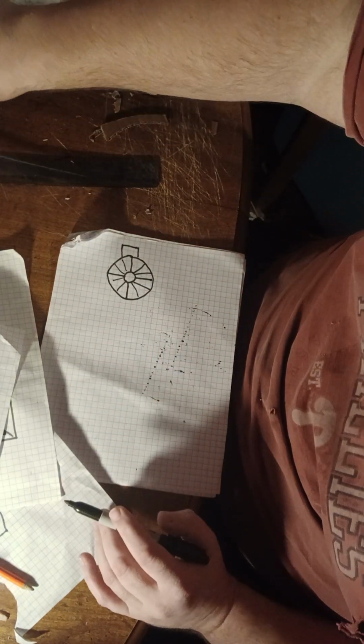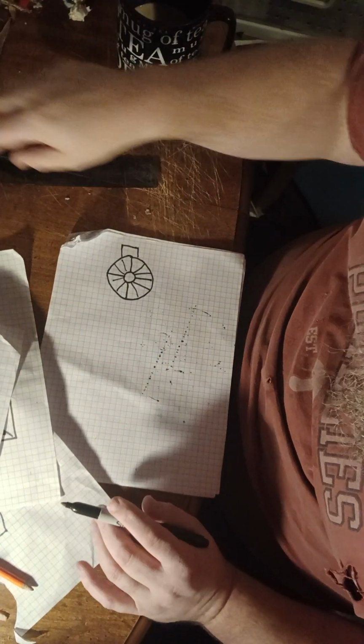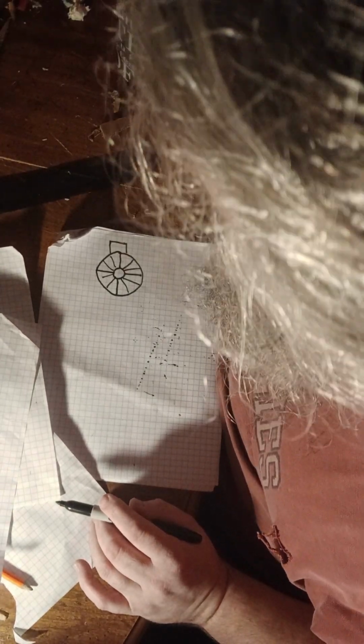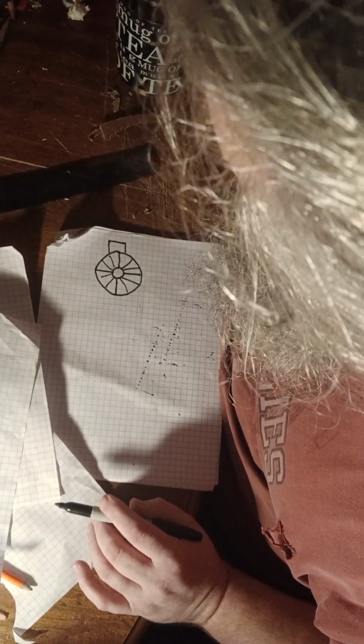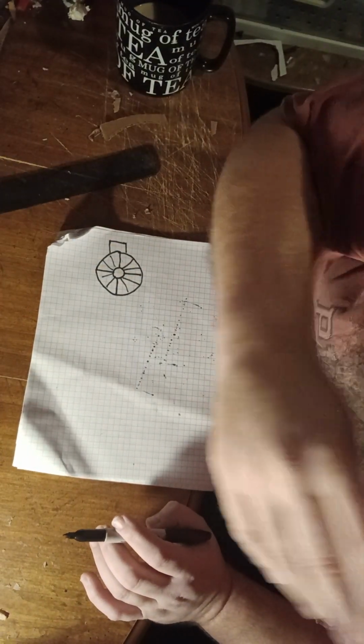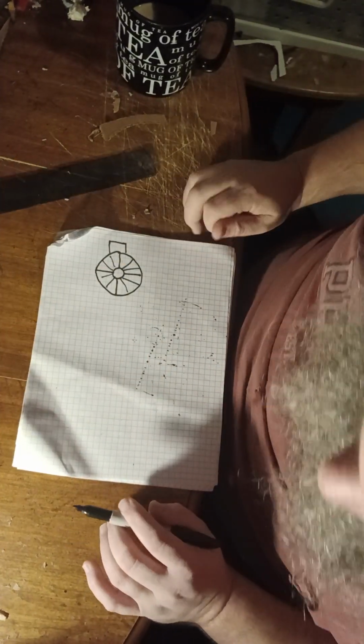I should really be using my compass, but unlike Adam from Mythbusters, I don't organise my desk quite as often as I probably should.